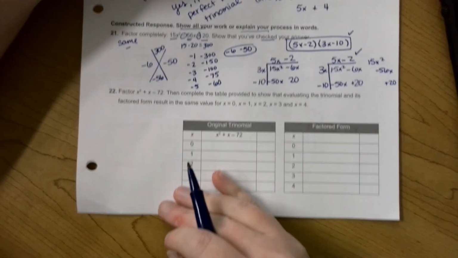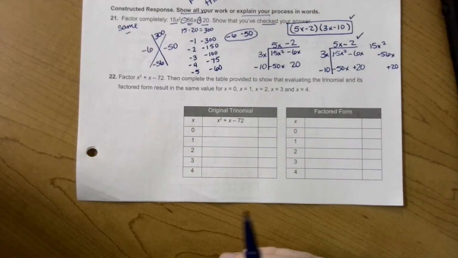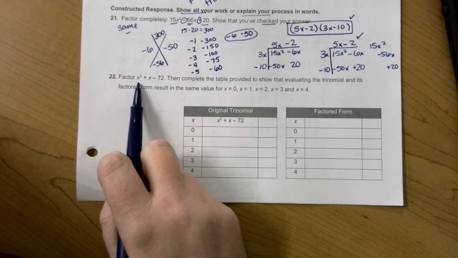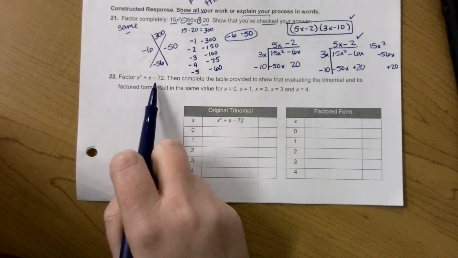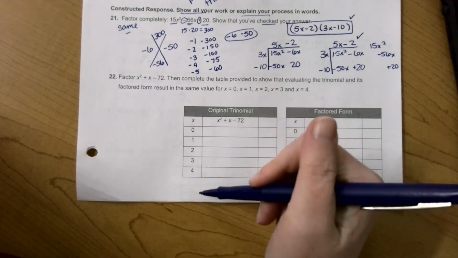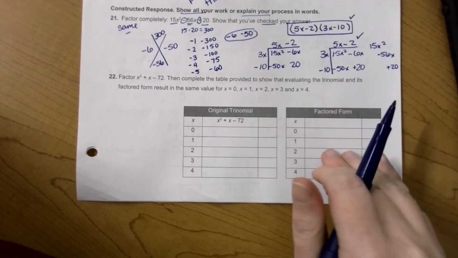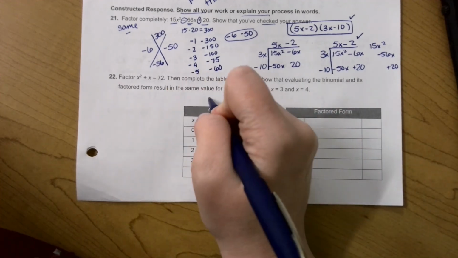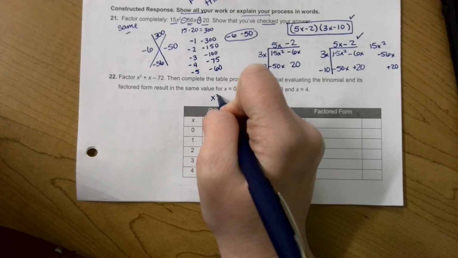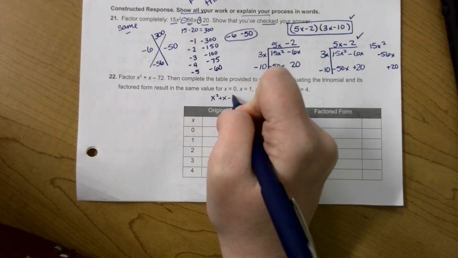Okay, number 22, last question. We want to factor x squared plus x minus 72, and then we want to complete this table. So this is our original form. This is where our factored form is going. So let's factor x squared plus x minus 72.